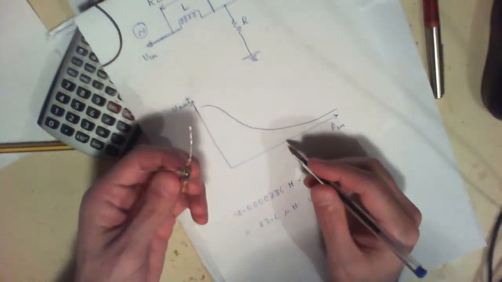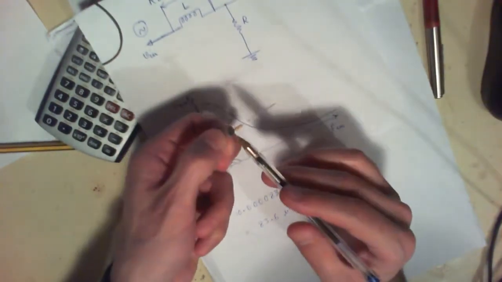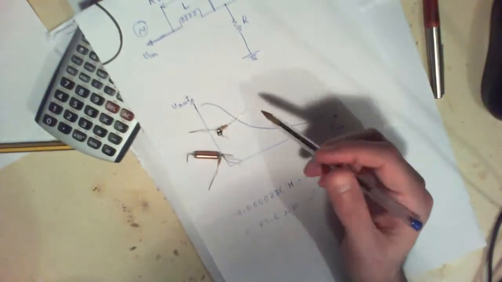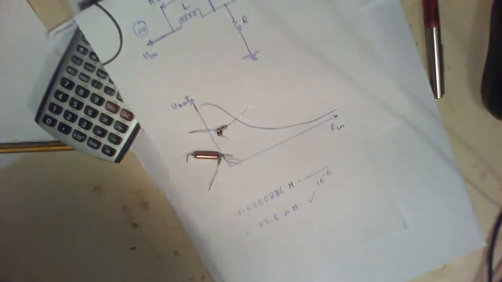Meaning that the frequency you would need for an inductor of, let's say, 0.1 microhenry, I think 50 megahertz or so would be more than enough for that kind of thing.